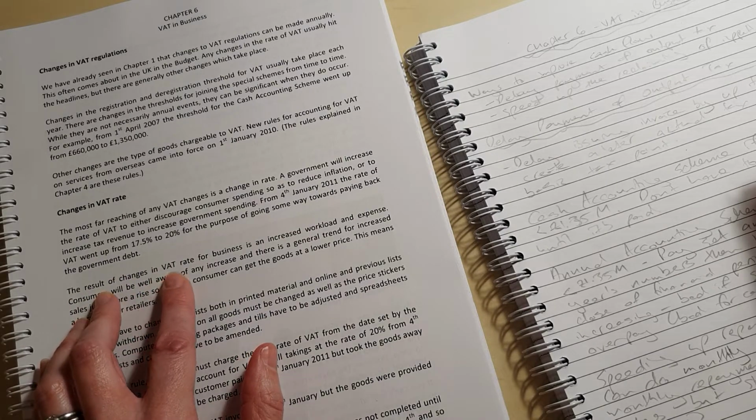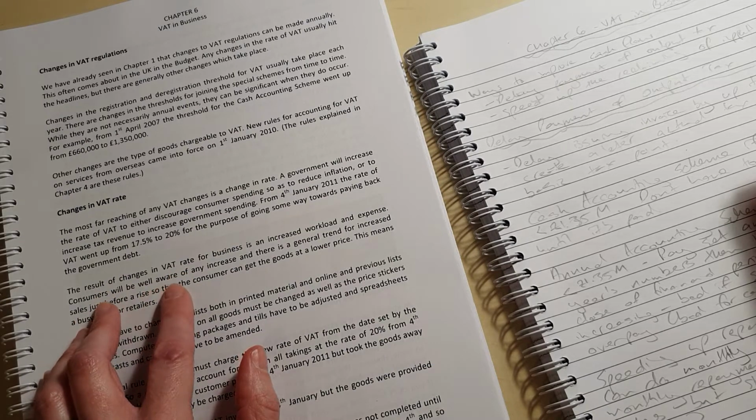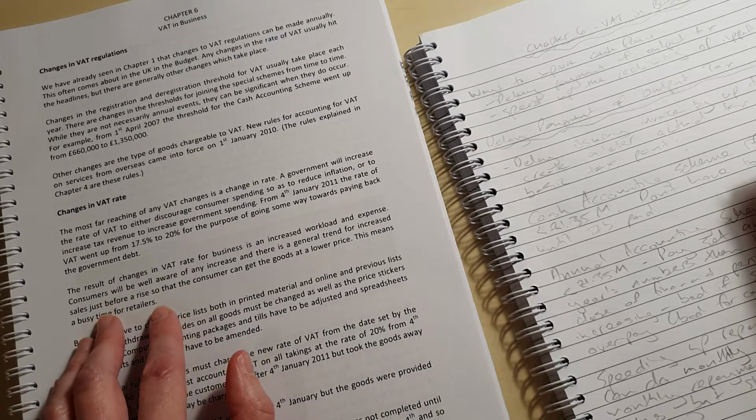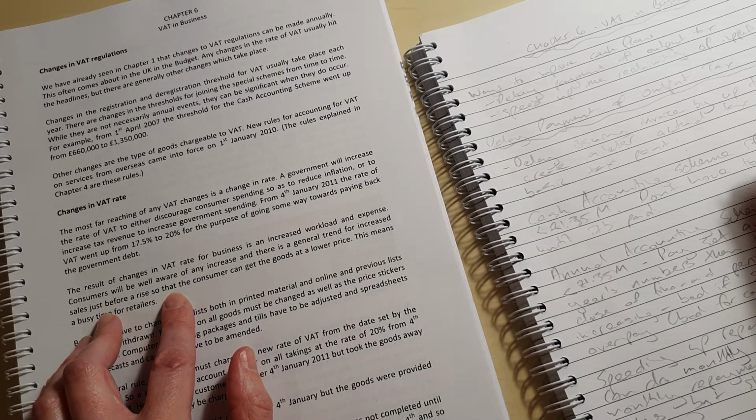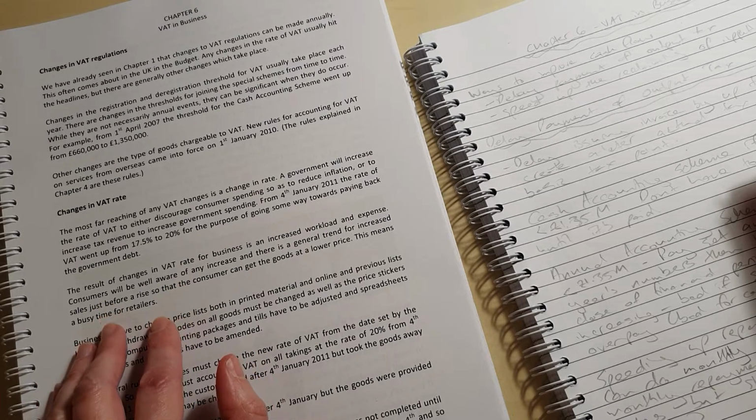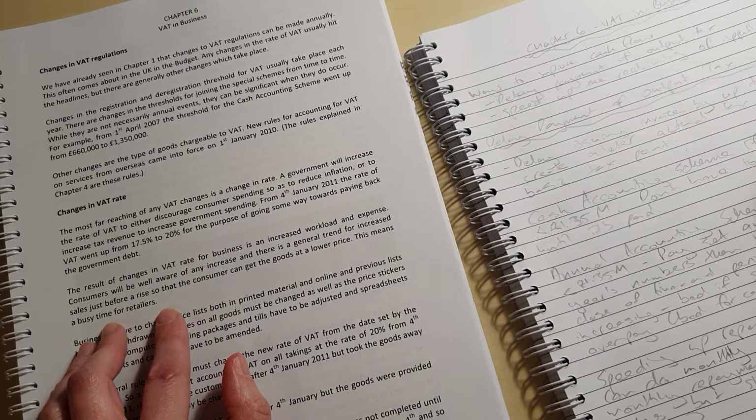The result of changes in VAT rate for business is an increased workload and expense. Consumers will be well aware of any increase, and there's a general trend for increased sales just before a rise so that the consumer can get the goods at a lower price. This means a busy time for retailers.